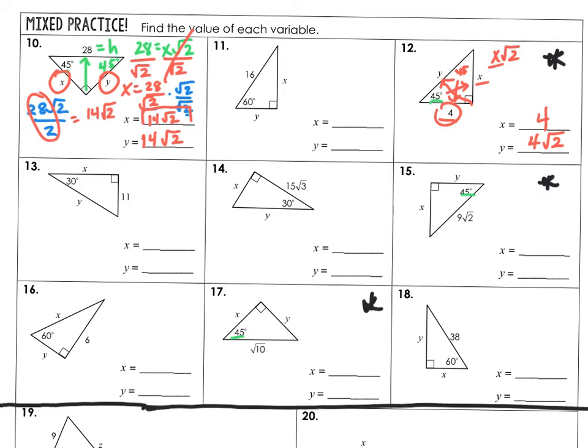Number 15. We know that this is 45. We know that these two are the same, which means it's giving us our hypotenuse. So if our hypotenuse is 9 root 2, and we know our hypotenuse formula is x root 2, we can find x by setting up an equation here and dividing by root 2. Now, this is going to work out beautifully for us because root 2 is going to cancel on both sides, which means x equals 9. And if x equals 9, then y also equals 9 because those are your congruent sides. Okay, last one.